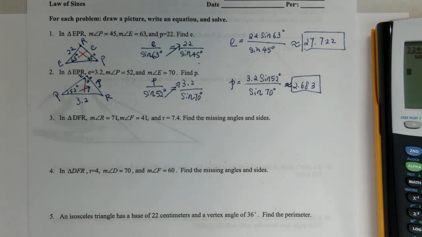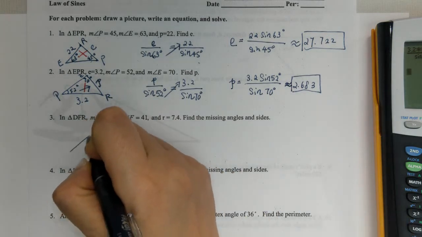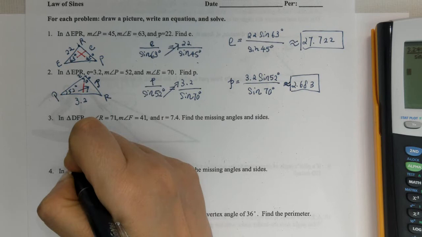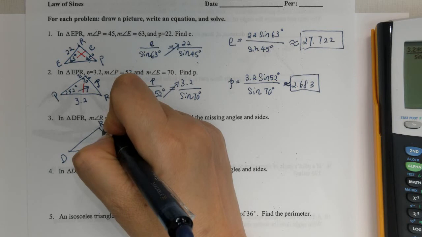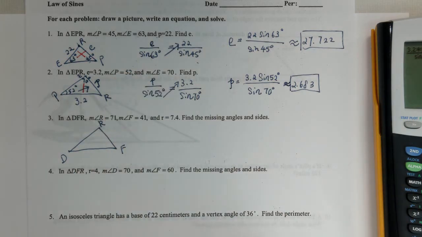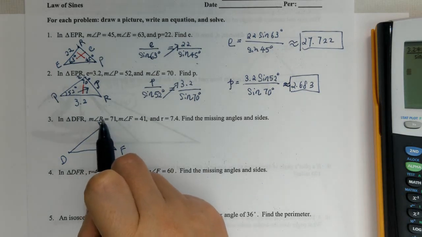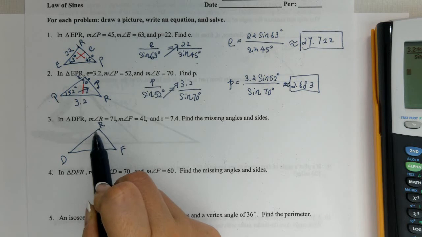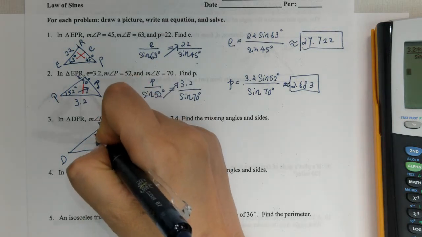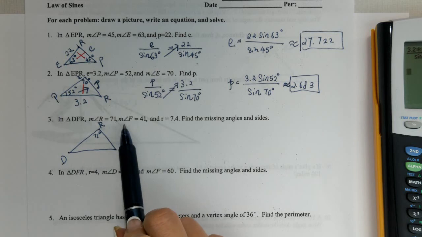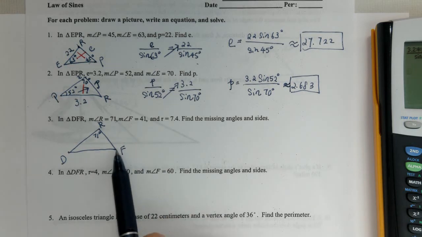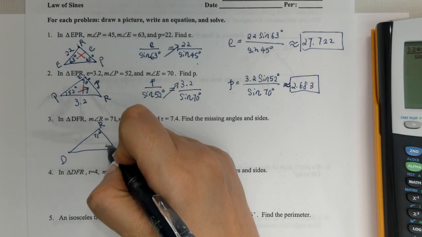In triangle DFR. This time we have a DFR. You can draw any triangle you want, and I choose to put a D here, put F here, and put R here. Okay, in this triangle DFR, I know the measurement of angle R should be 71 degrees. I look at the question, I label the given condition. I also know the measurement of angle F is 41 degrees. So that's angle F. This is 41 degrees. I label this one.